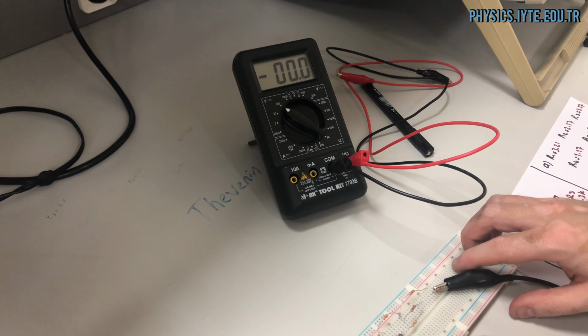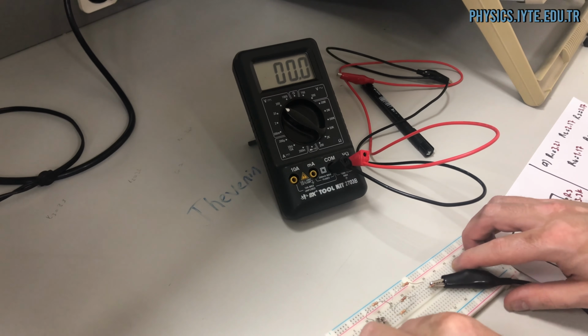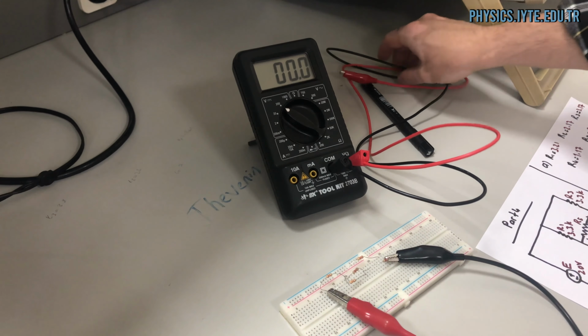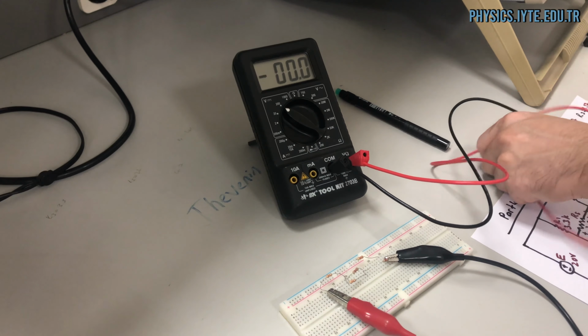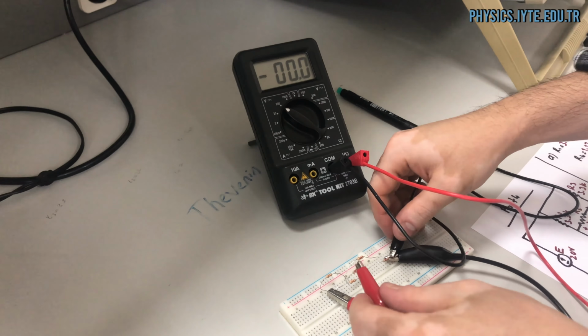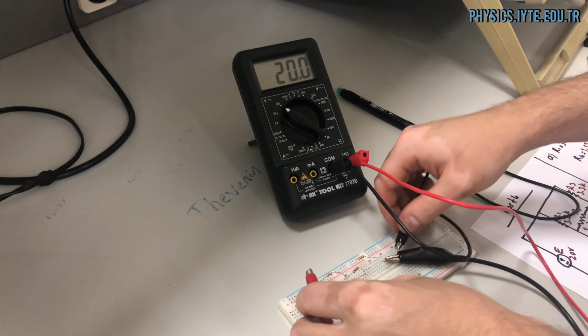I'm connecting the power supply. Okay. I'm going to check the connection. It seems okay.